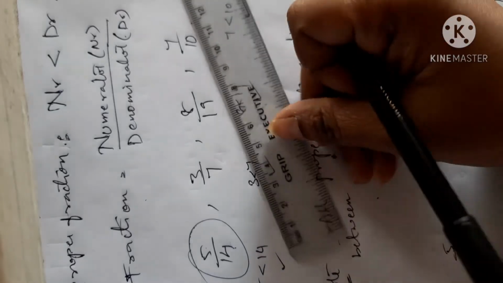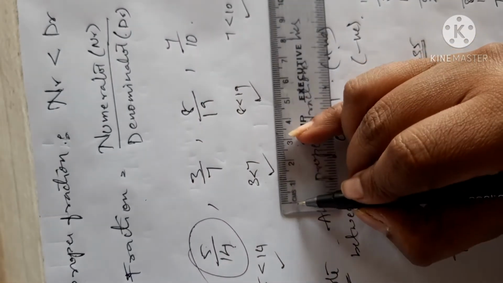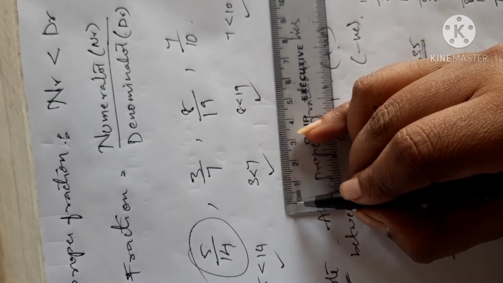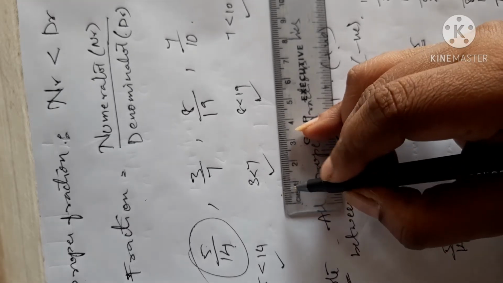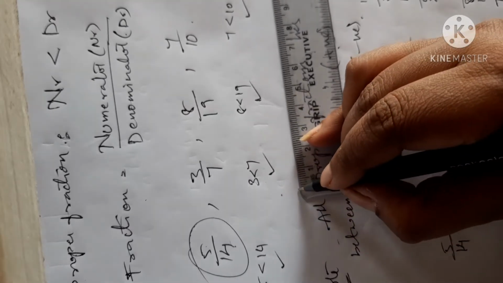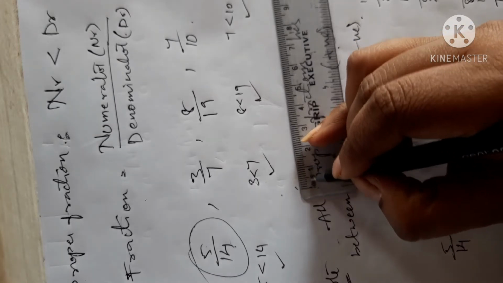If you take this scale here, 0 to 1, 0.3 means 0.1, 0.2, 0.3, so this is 0.3. So whatever proper fractions there are, they lie only in this gap.